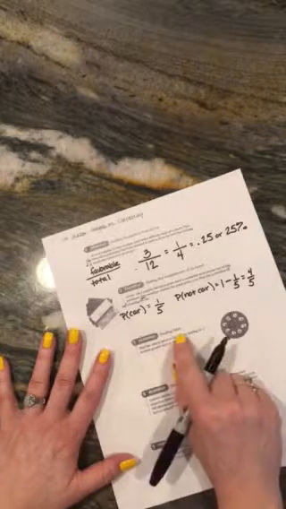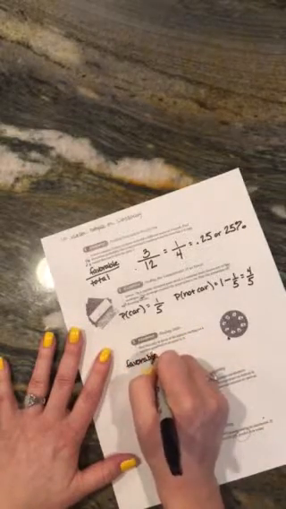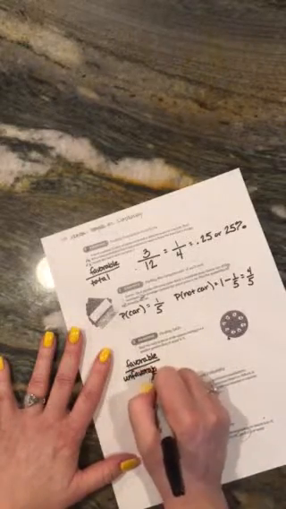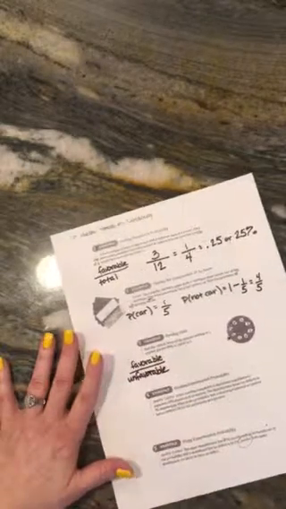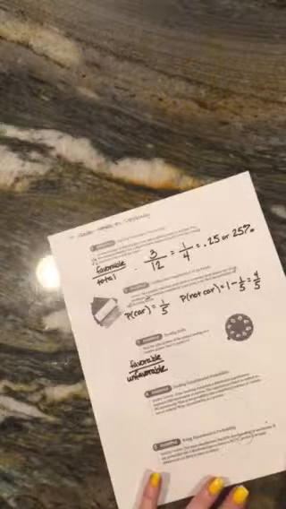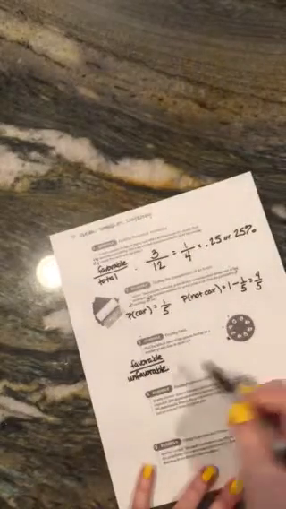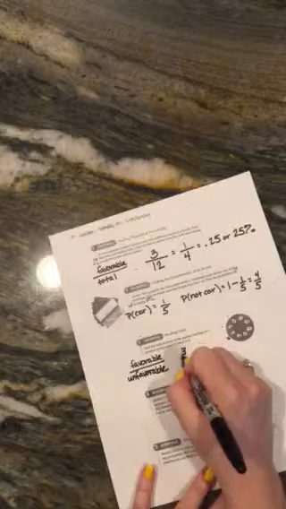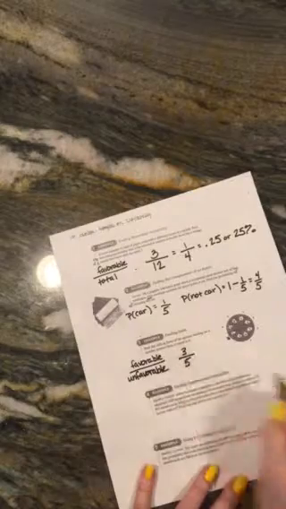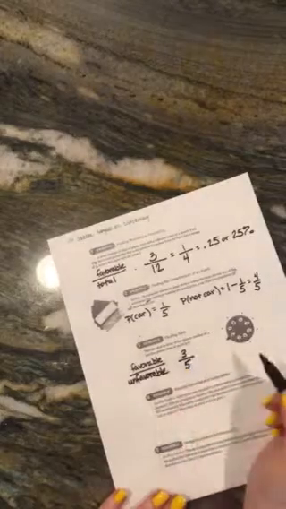Okay, now we're finding the odds. So remember, odds are favorable over unfavorable. So find the odds in favor of the spinner landing on a number greater than or equal to 6. So greater than or equal to 6. There's a 6, a 7, and 8. So the favorable, there's 3 of those. Unfavorable, there's 1, 2, 3, 4, 5 of those. So it's 3 to 5 odds that it will land on a number greater than or equal to 6.